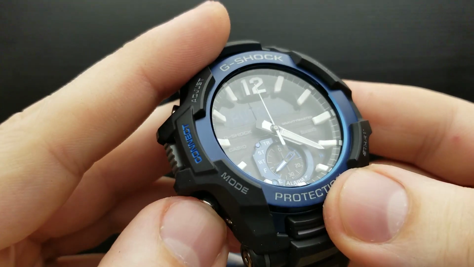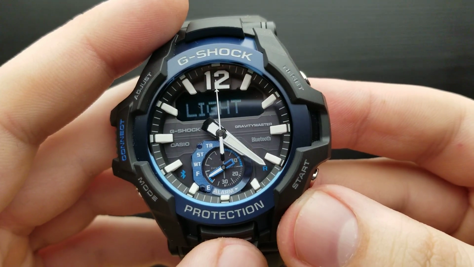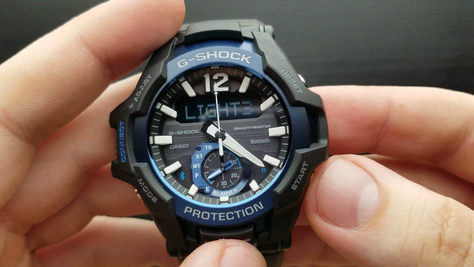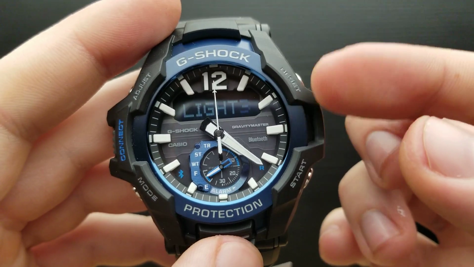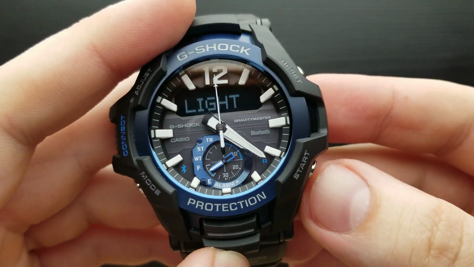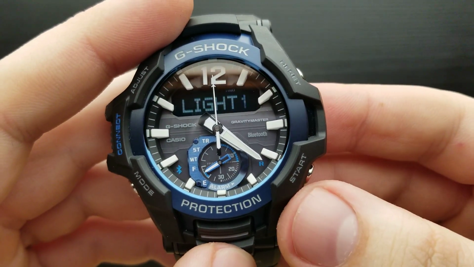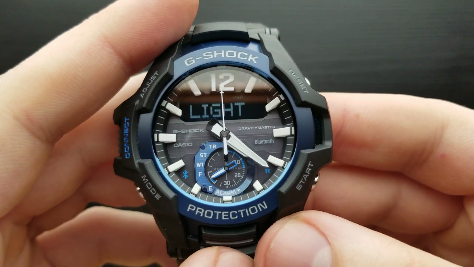Next press of the mode button gets us to illumination duration. Currently it's set to 3. That stands for 3 seconds to turn on the light when I press the light button. But you can shuffle it between 1 and 3. 1 stands for 1.5 seconds of illumination duration when I press the light button. I'm gonna leave it at 3.